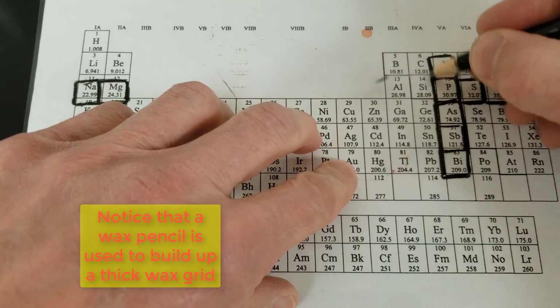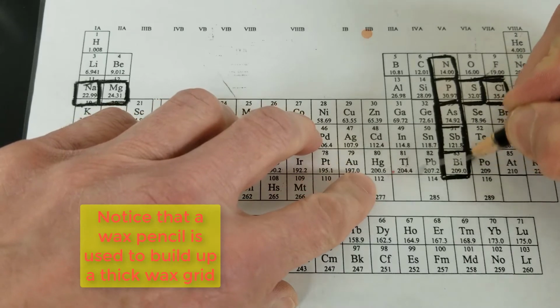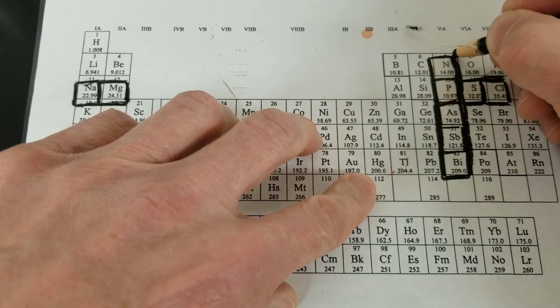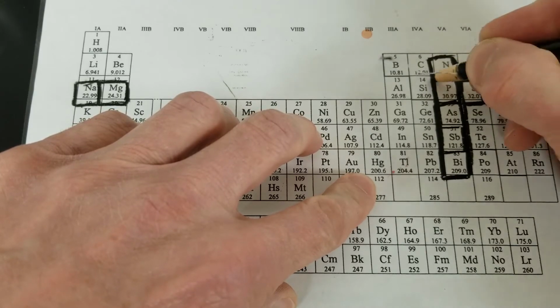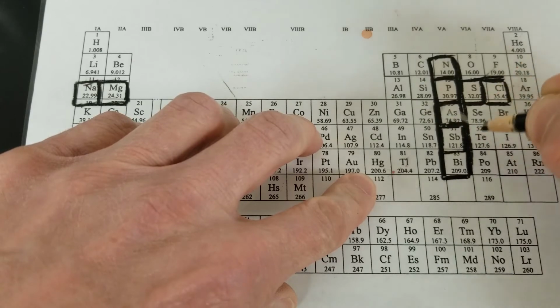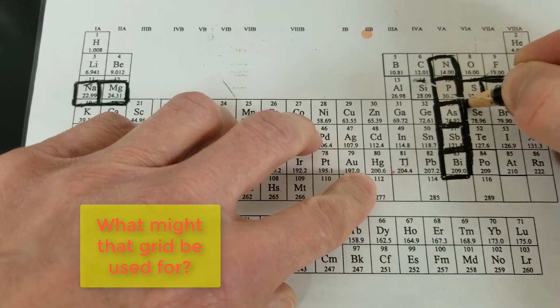Notice that a wax pencil is used to build up a thick wax grid. What might that grid be used for?